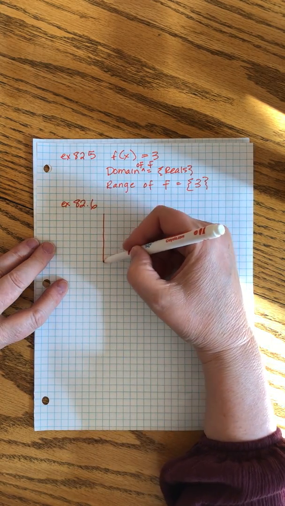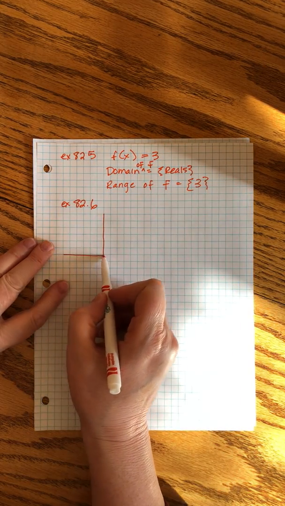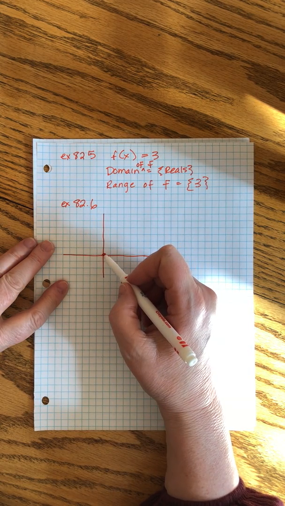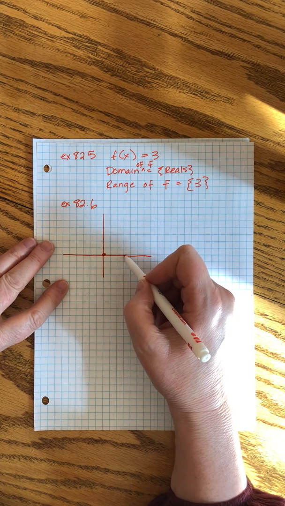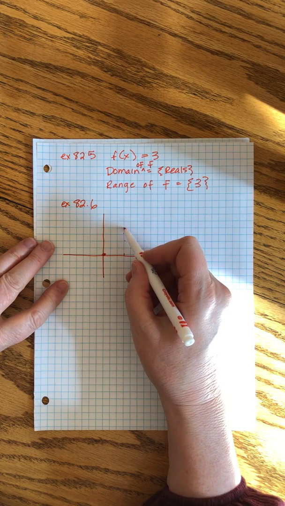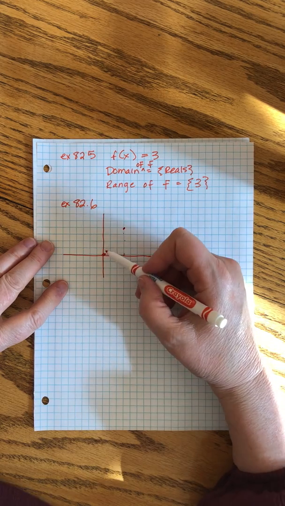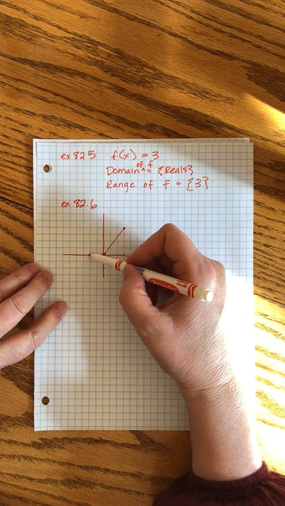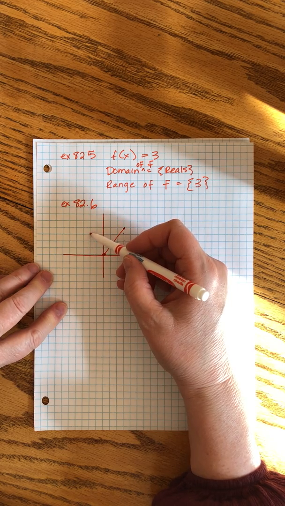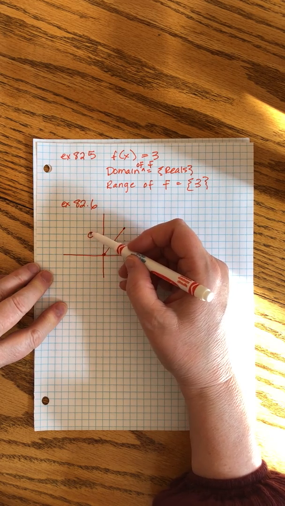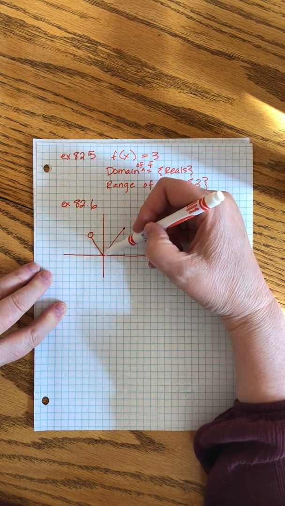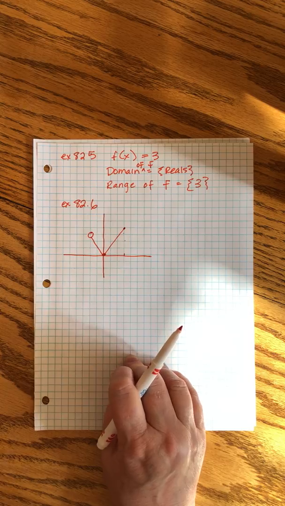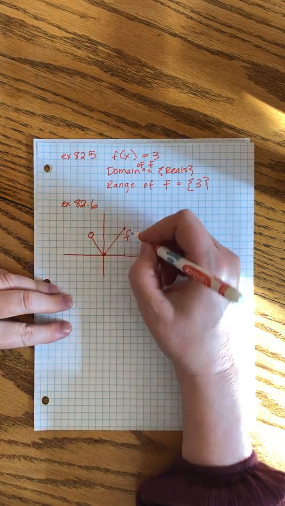Here comes a graph. The graph starts here, and it goes out to here, and then it looks like that. Now, we're not used to seeing things graphed like that, but John is telling us this is a function named f.